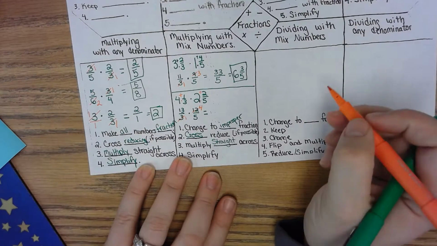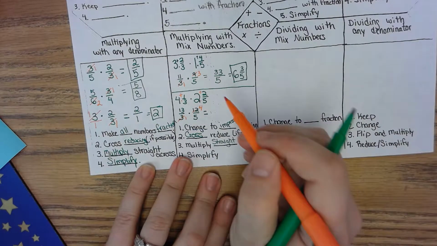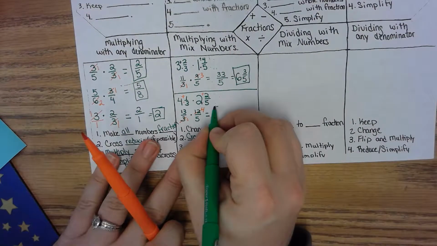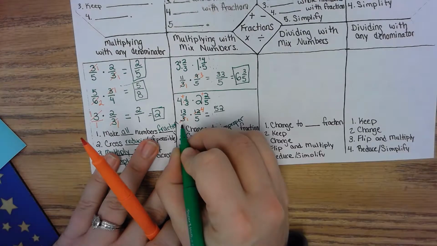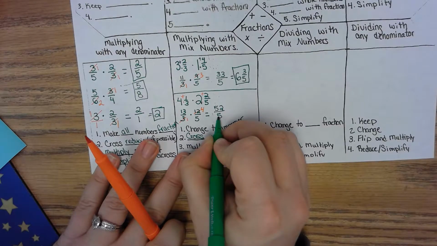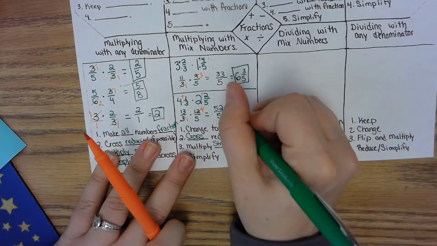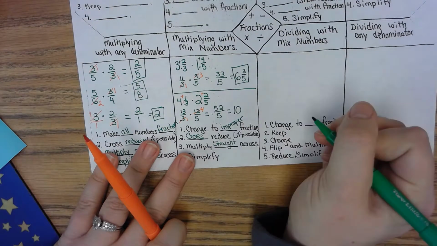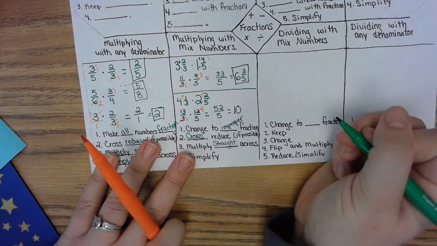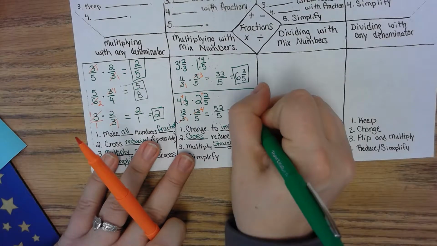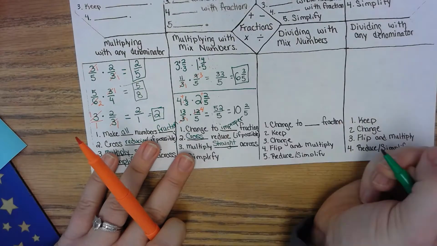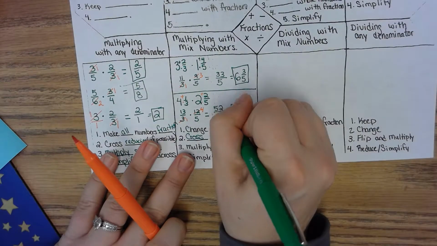So I'm going to now multiply 13 times 4, which is 52. 1 times 5 is 5. I know that 5 goes into 52 10 times because 10 times 5 is 50. 52 minus 50 is 2/5. And that is my answer.